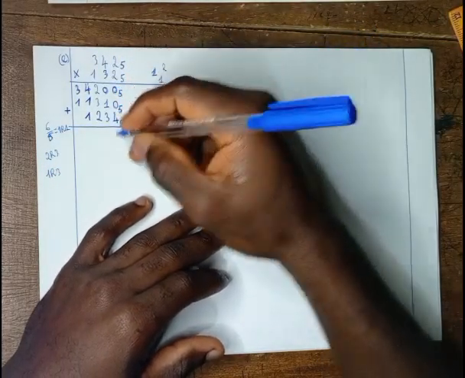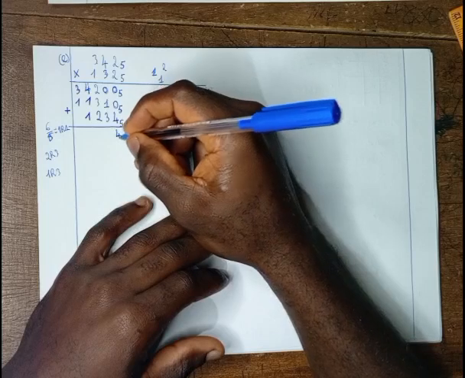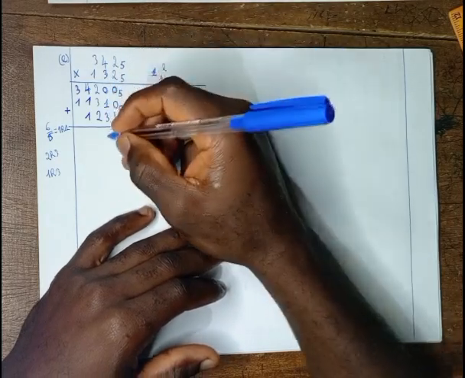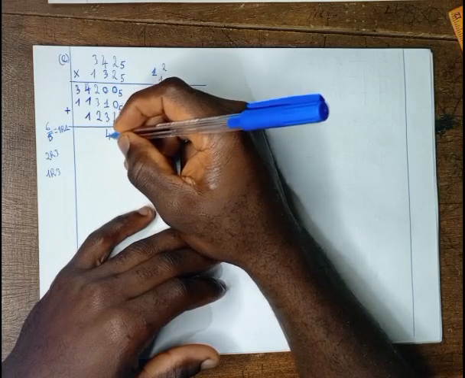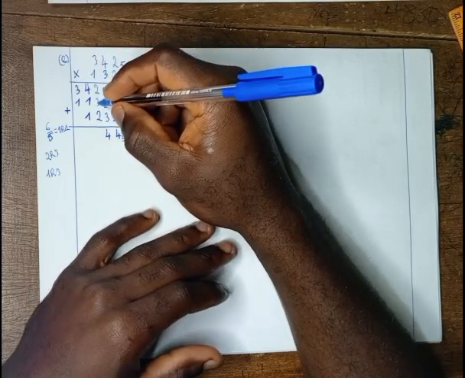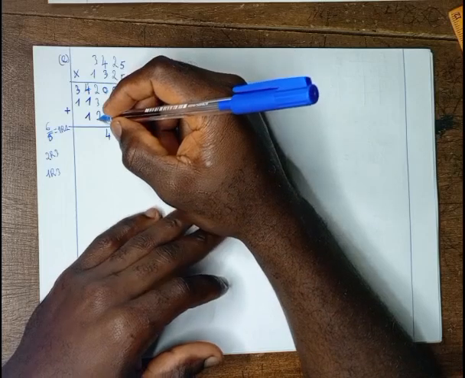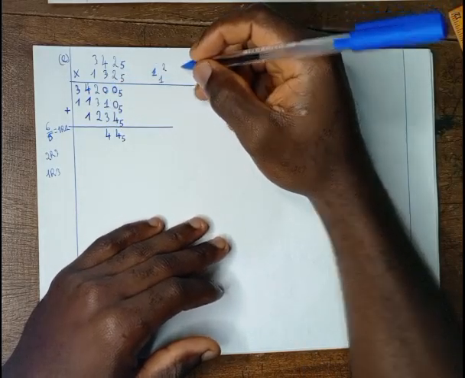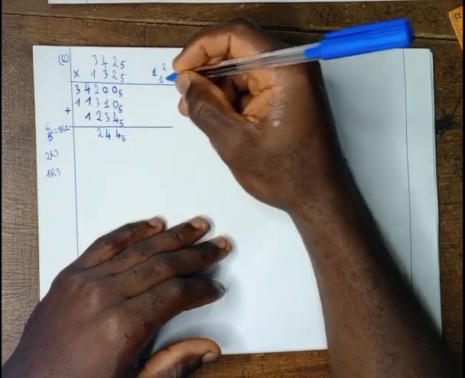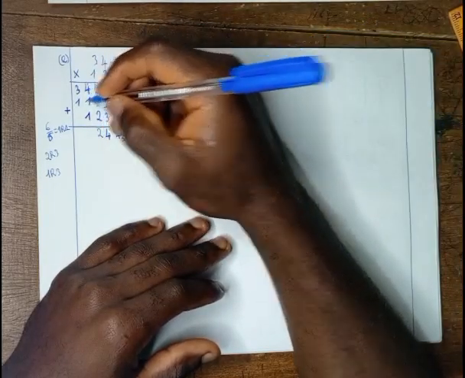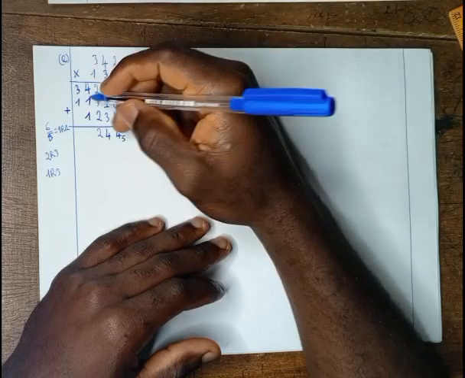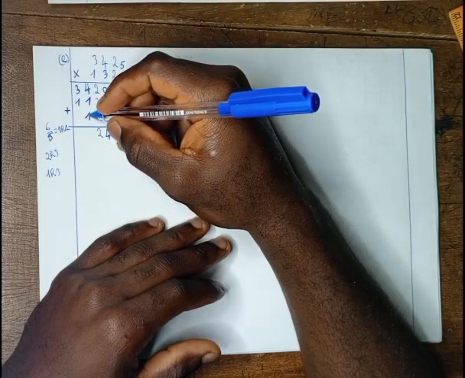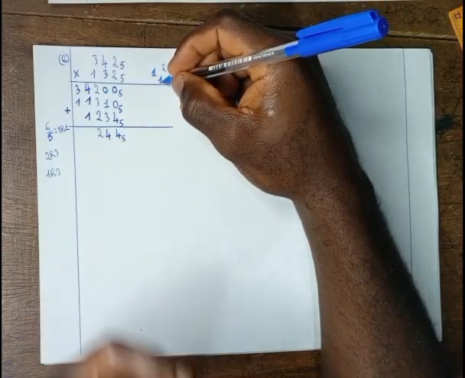Then we add. 0 plus 0 plus 4 gives us 4. We write down the base. 0 plus 1 plus 3 gives us 4. 2 plus 3 gives us 5. 5 plus 2 gives us 7. And 7 in base 5 simply gives us 1 remainder 2. We are going to write down 2 here. We carry 1. 4 plus 1 gives us 5. 5 plus 1 gives us 6. 6 plus 1 gives us 7.